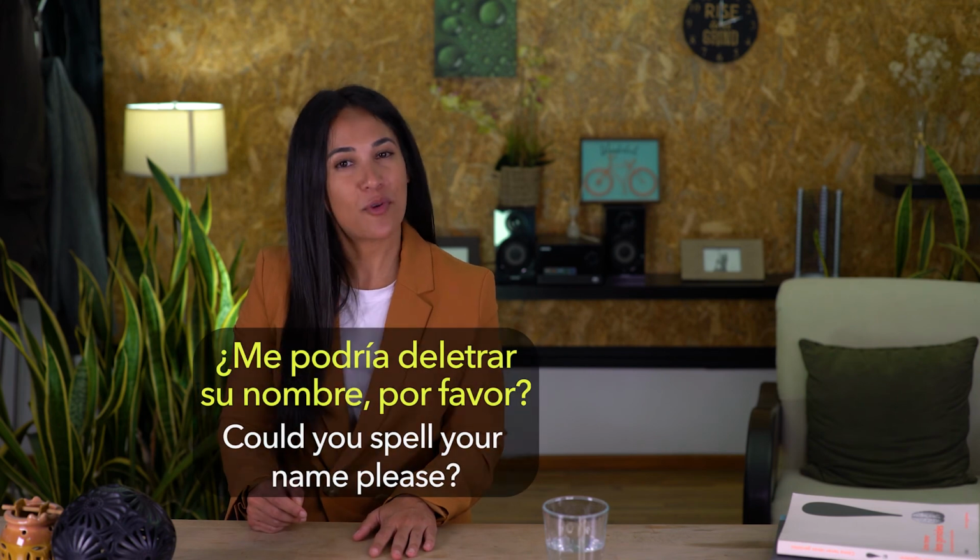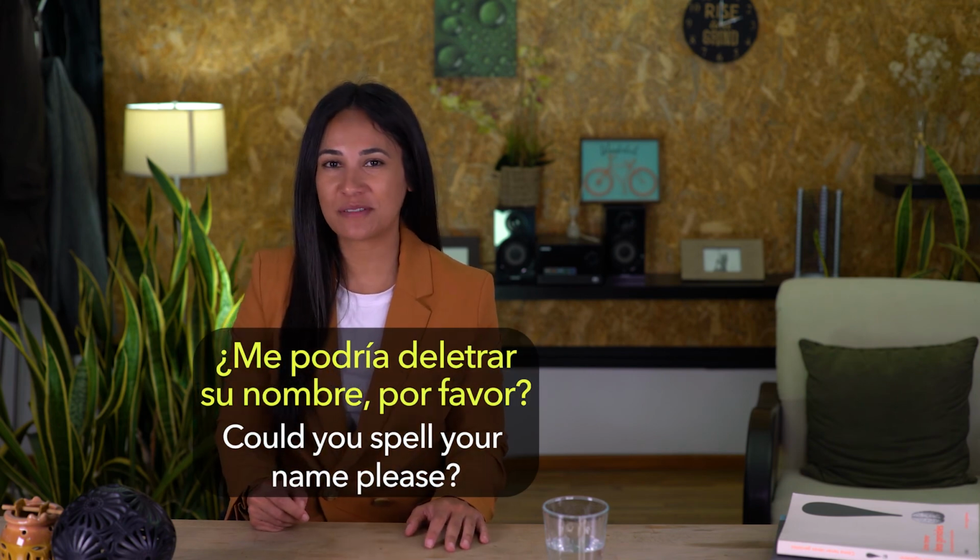Now try practicing spelling out your own name in Spanish. ¿Me podría deletrear su nombre, por favor? Great, now you know how to spell your own name. We will go through more differences between English and Spanish in later lessons. But for now, that's all we have.